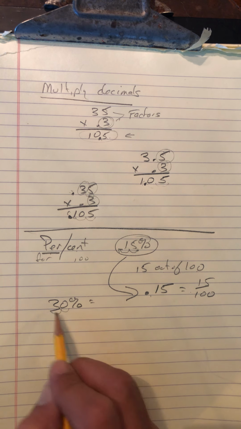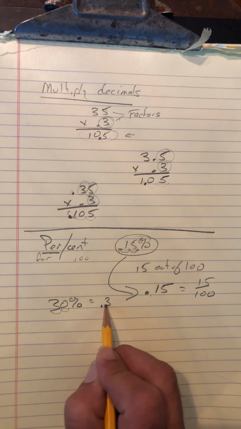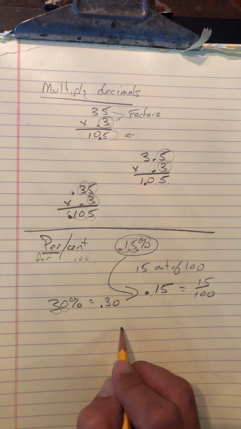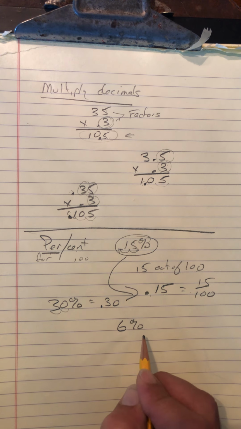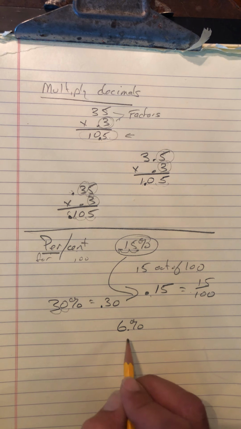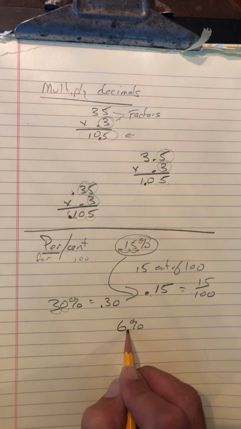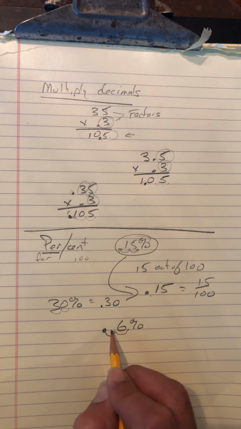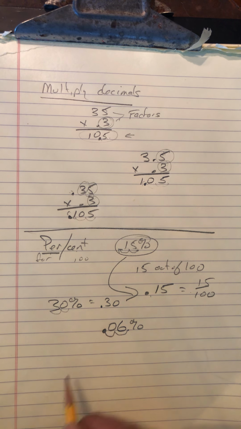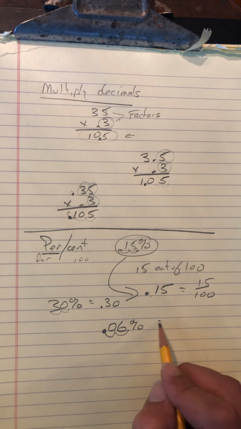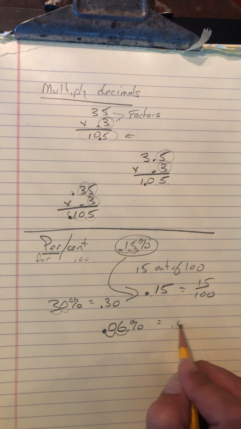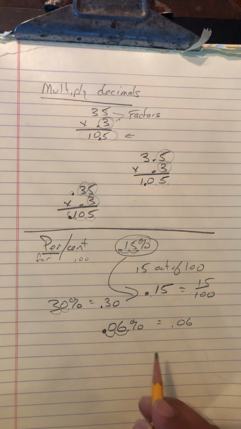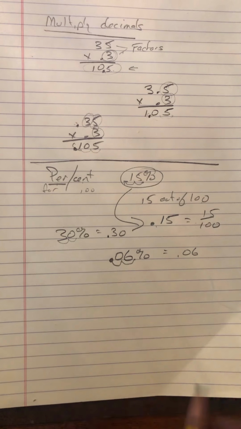So 30%, if I'm going to move it back, equals 0.30. 6%, there's my decimal point, has to go back 2 spots. 1, 2. And something has to hold this place. So we get 6% equals 0.06. Let's try that one more time.